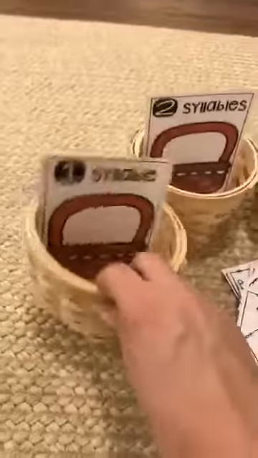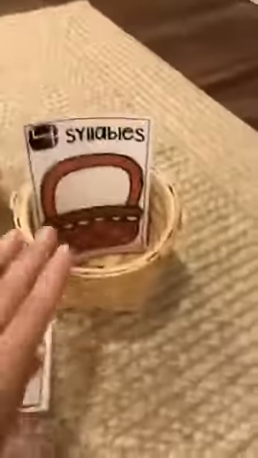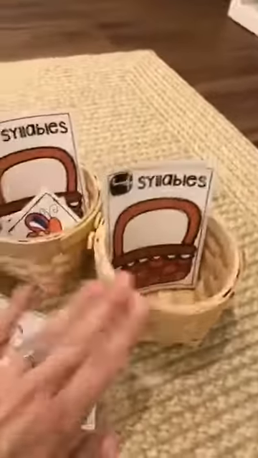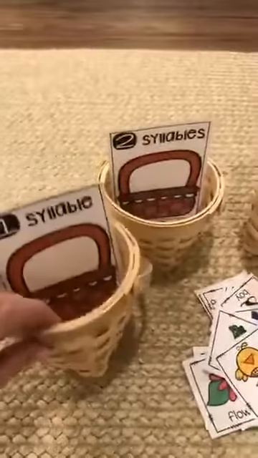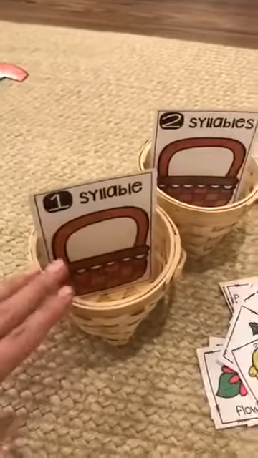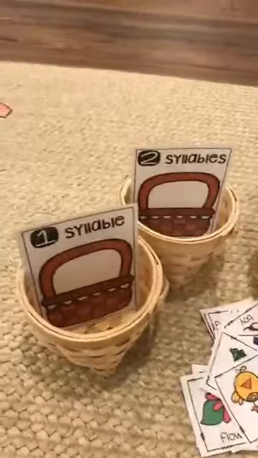So it's just a fun way, a little bit more hands-on, to do some syllable games. And these little baskets, I think, were like $2 each at Target. I got them this week.